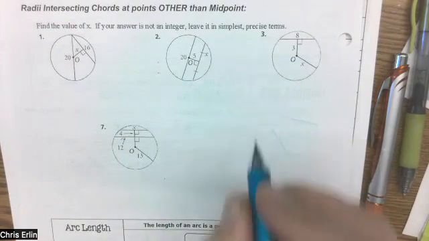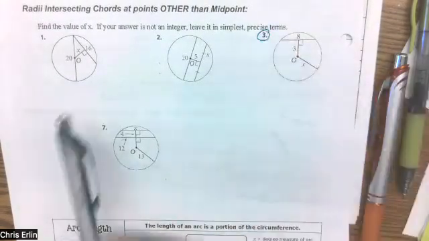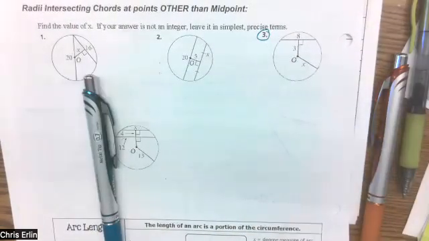And let's take a look at number 3 first. Take a look at it and see how you would solve this problem. Find the value of x. Think about what we just did with the if-then statements. What conditions are present in this picture that lead us to a valid conclusion?